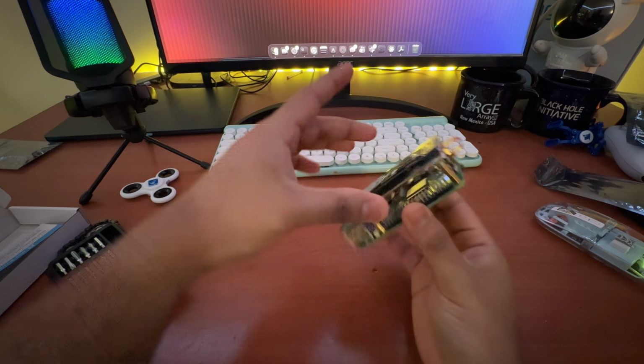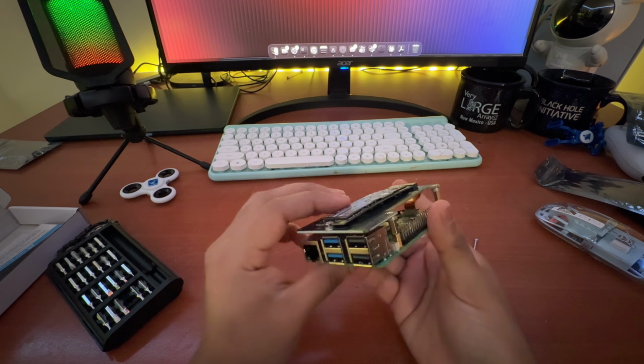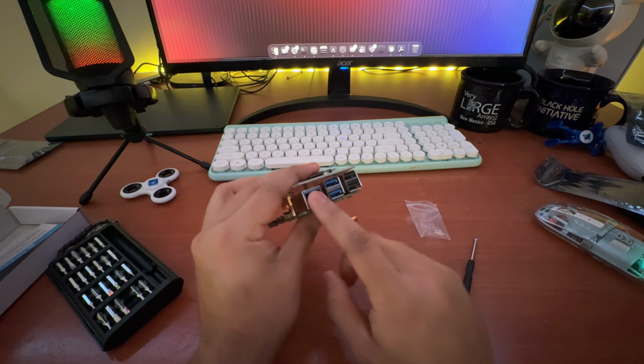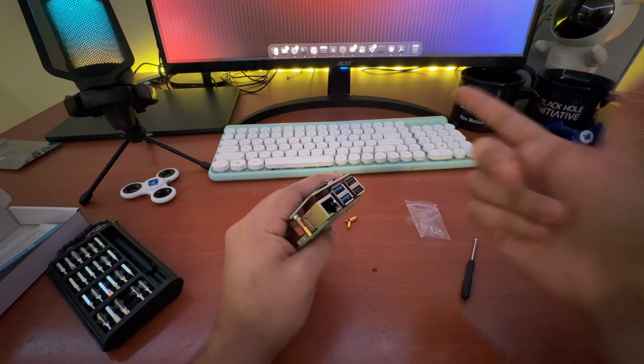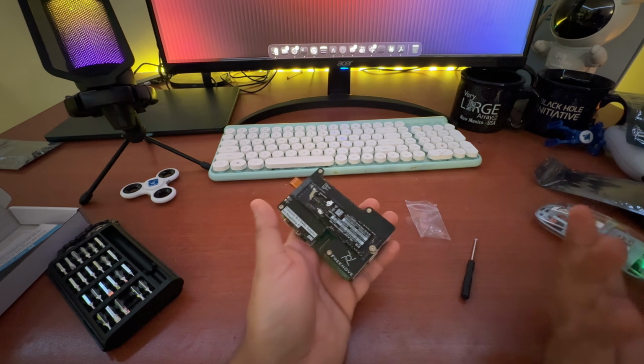Once assembled, this is how the hardware should look. So the hat fits in perfectly. This is how the ribbon connector gets connected here, and you still have your Ethernet port in case you want to connect it to your local router. I will not do that in this case. I'll just make it talk to the Wi-Fi.